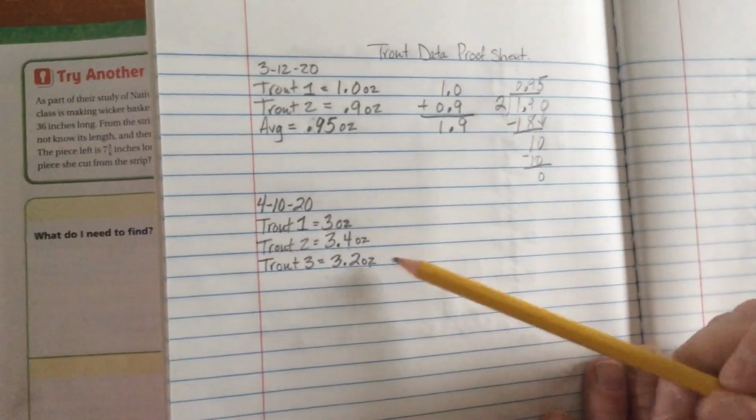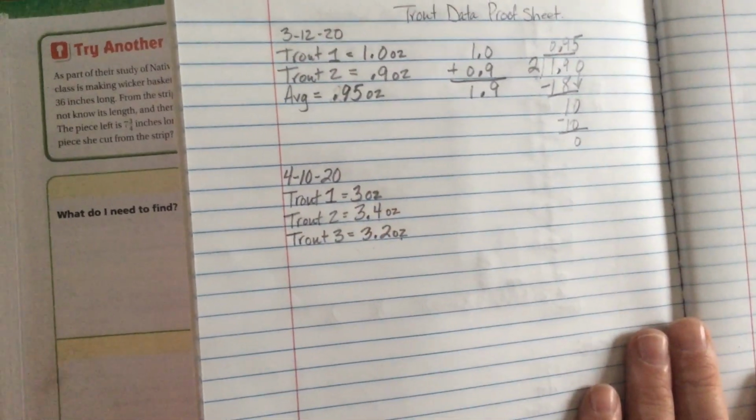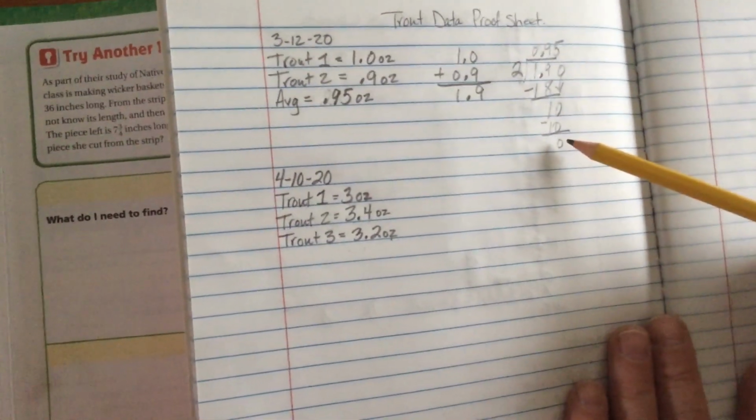So again, for the weights, you'll add those weights up, line your decimals up, add all the weights, and divide the total weight by 3 because there were 3 fish weighed, and that will give you your average. Okay.